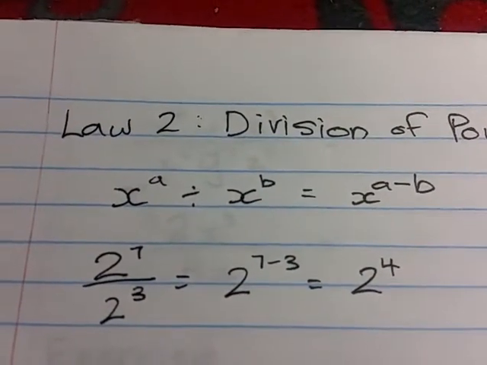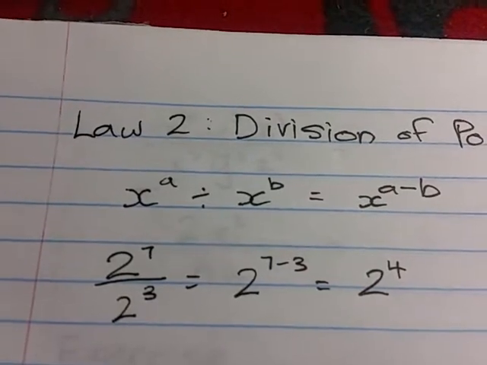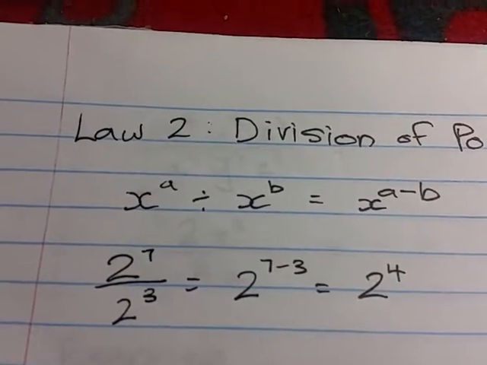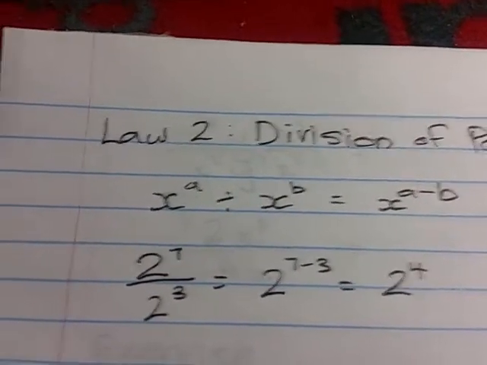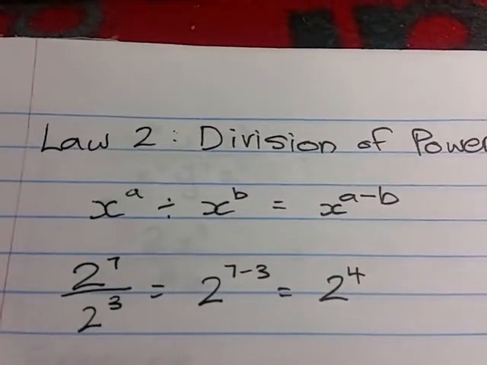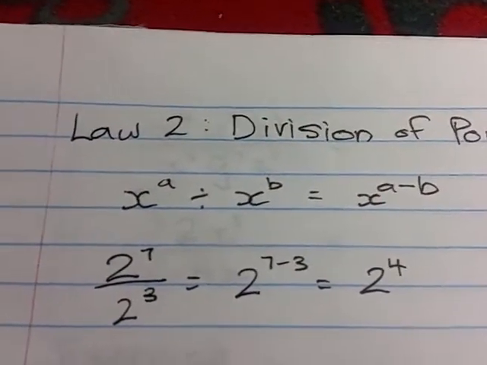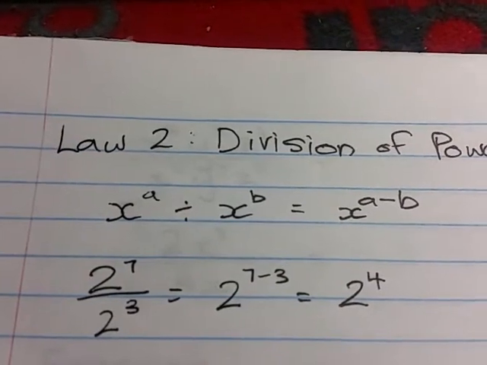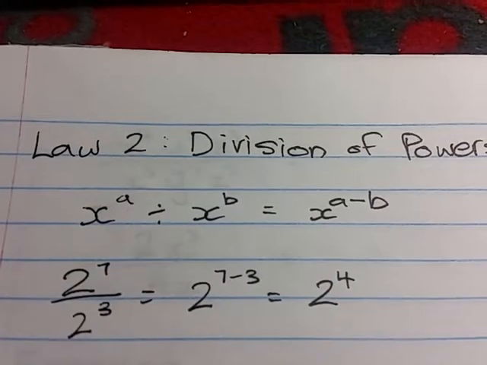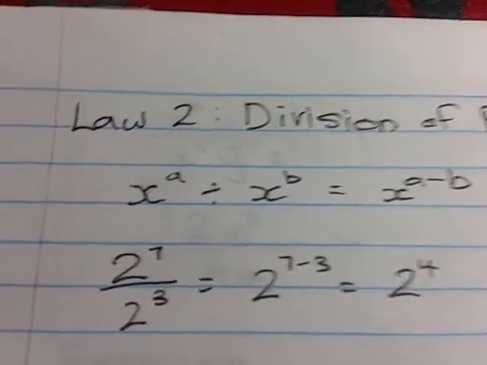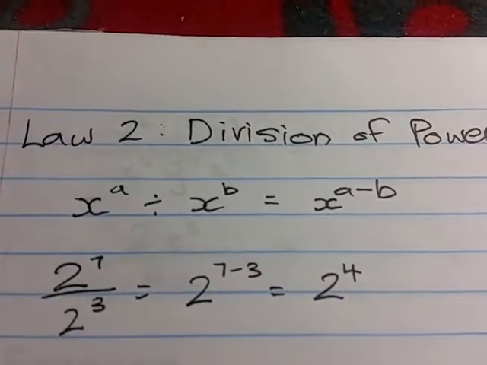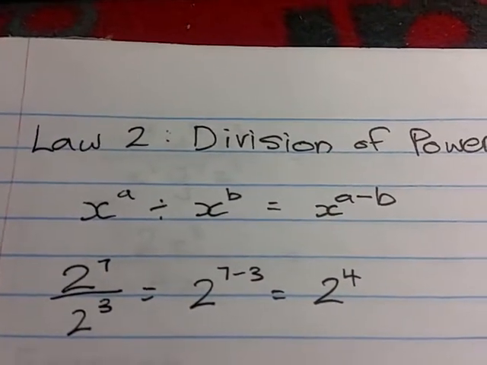So an example here, you have 2 to the 7 over 2 to the 3. Remember, if represented as a fraction, it also counts as division. Since they have the same base, you can apply the second law of exponent, giving you an answer of 2 to the 7 minus 3, which is 2 to the 4.